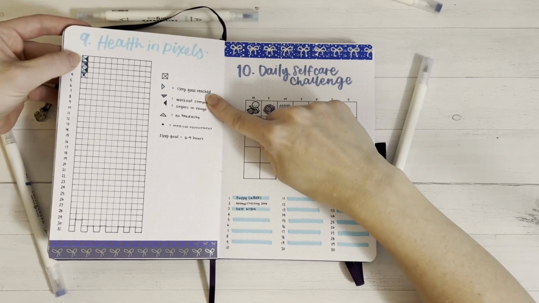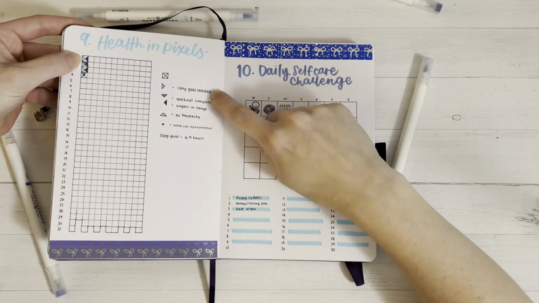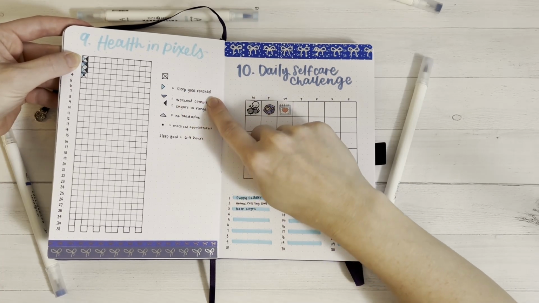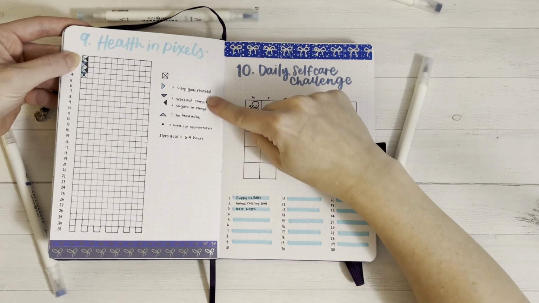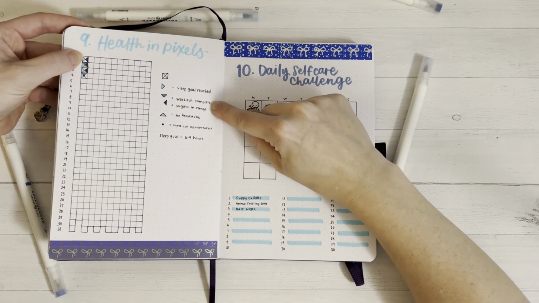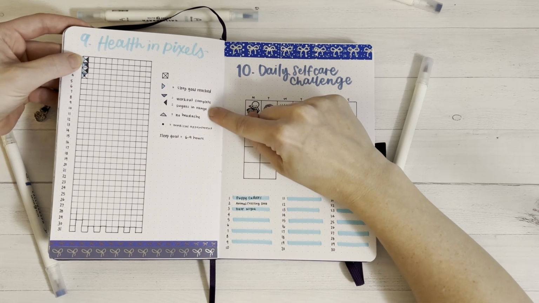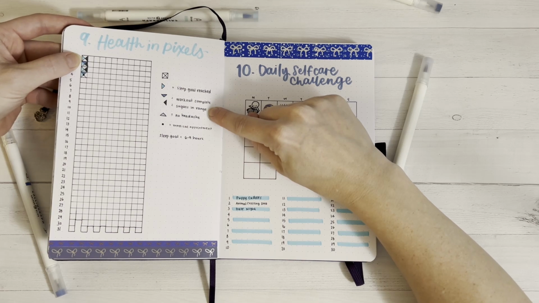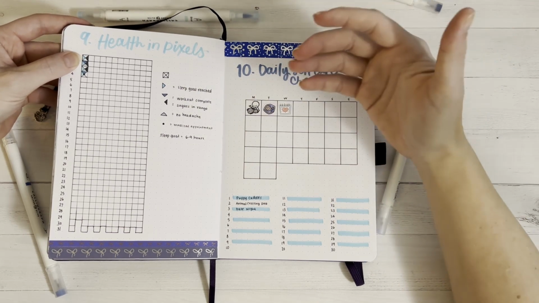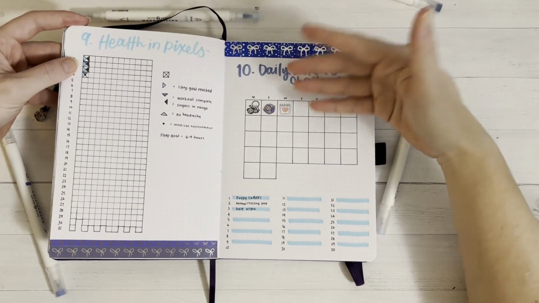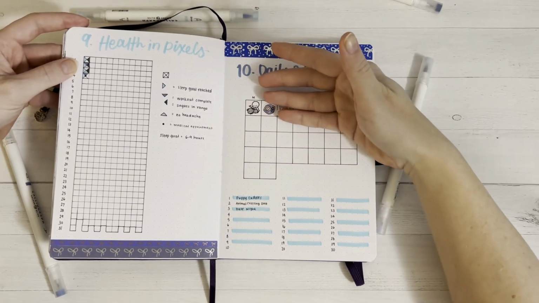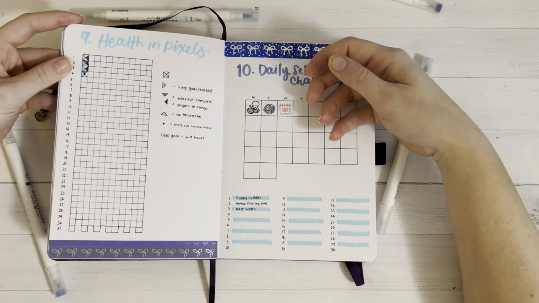Number 1 on the left side would be your step goal is reached, and you put your step goal down here, 6 to 9 hours. The top section is if you completed a workout that day. The right section is sugars in range. Again, for me, having gestational diabetes, this is something that I've been thinking about a lot. You can always swap these things out for other things that you would want to track.